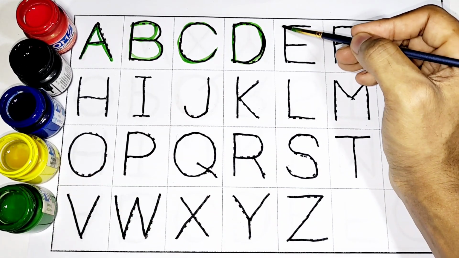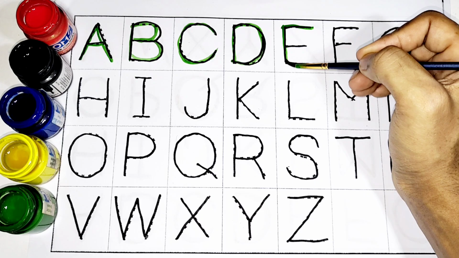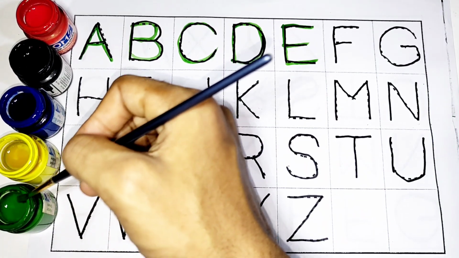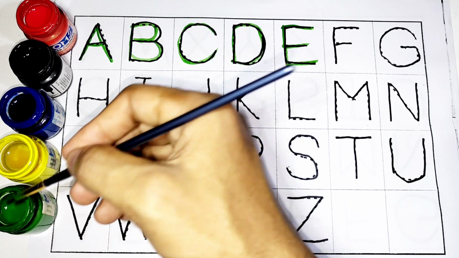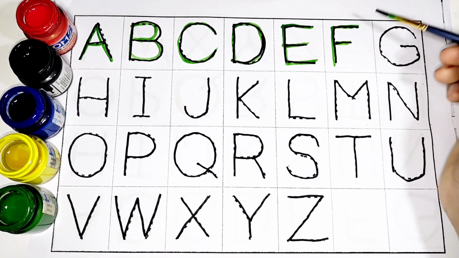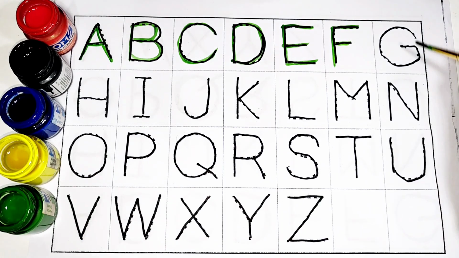D for dog, D for doll. The next one is E. E for egg, E for elephant. And the next one is F. F for fish, F for fan. The next one is G. G for goat.